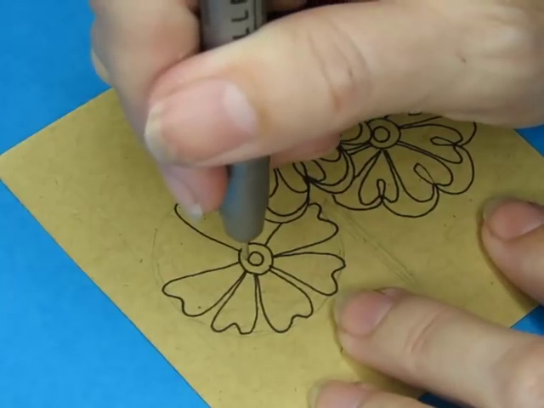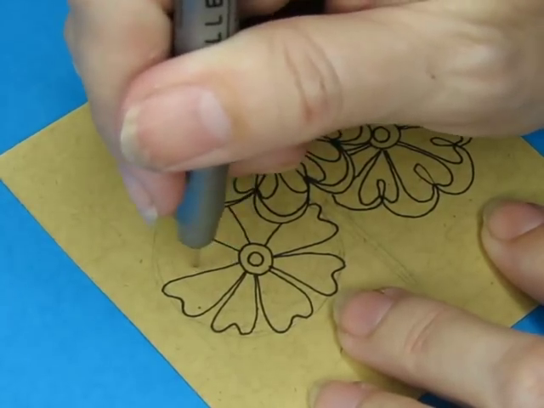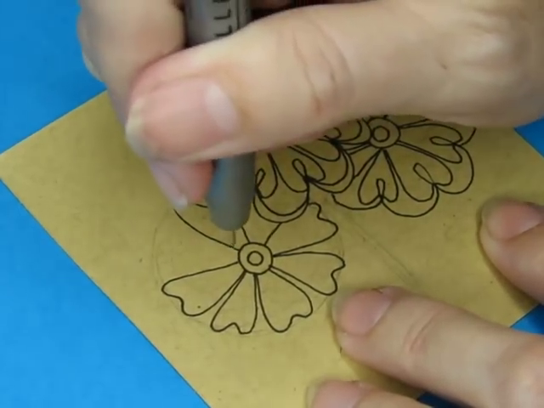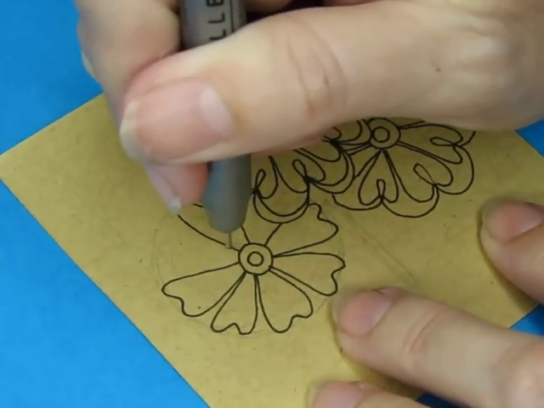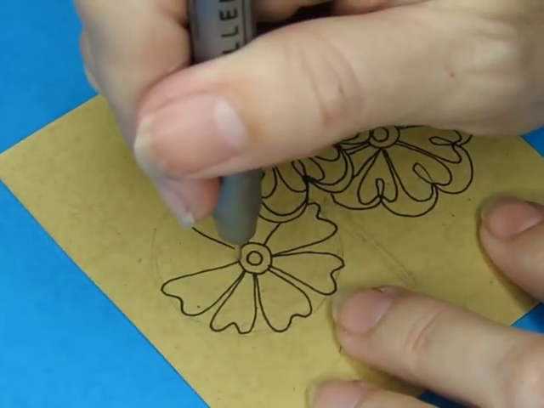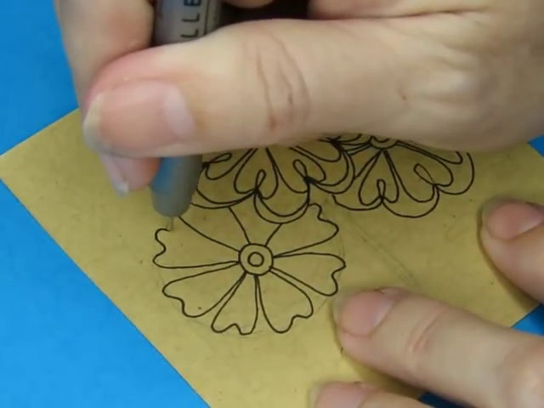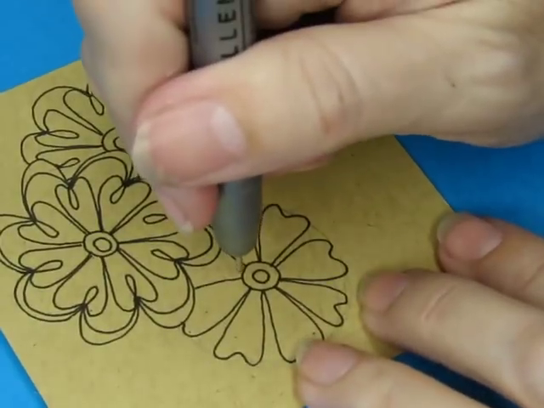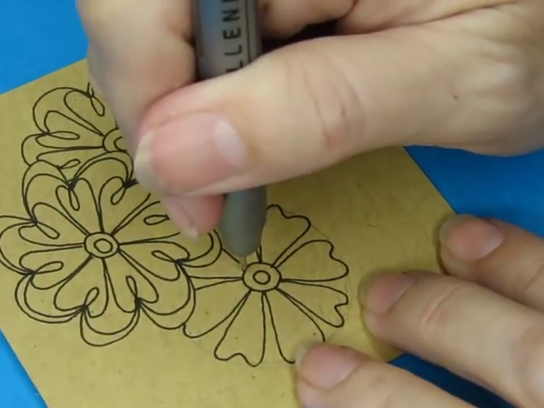Like this shape here is really not bad coming up and over and down. I would think I would have a harder time going this way with it. It's just the way my muscle memory works, and so I go with it.